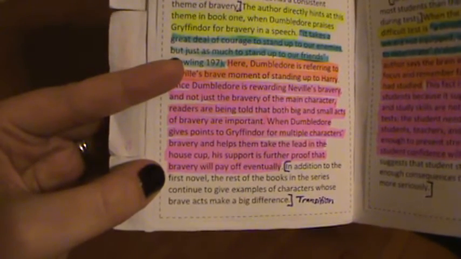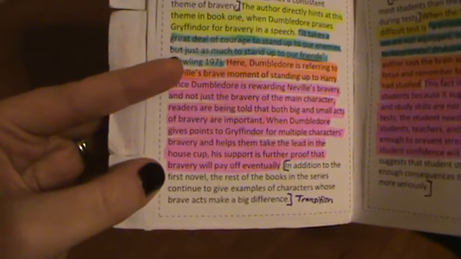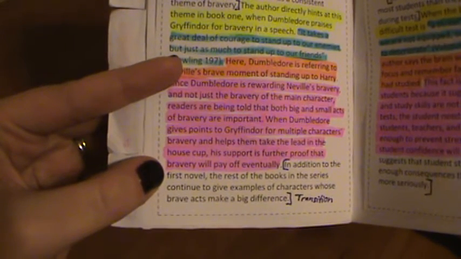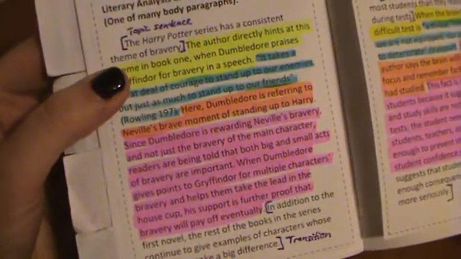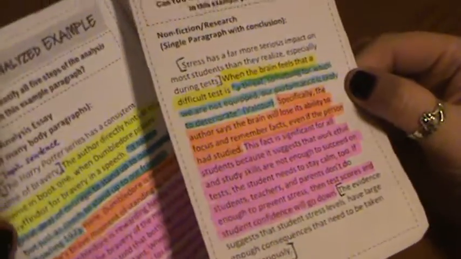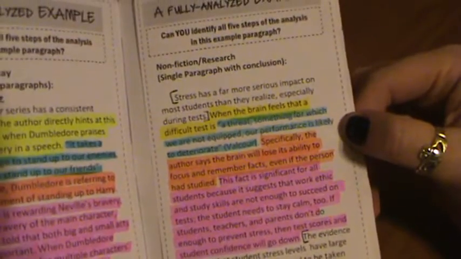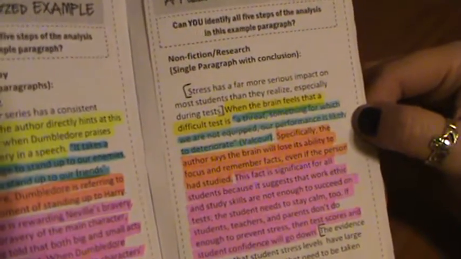In addition to the first novel, the rest of the books in the series continue to give examples of characters whose brave acts make a big difference. Ta-da! So here's the colors in action. Same thing when you're not talking about literature anymore. Here's my nonfiction research paper.